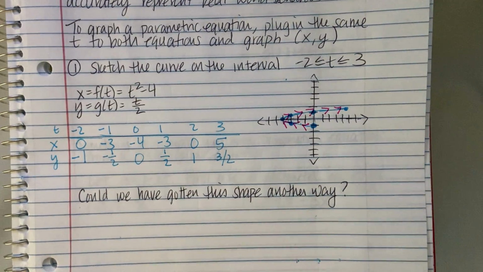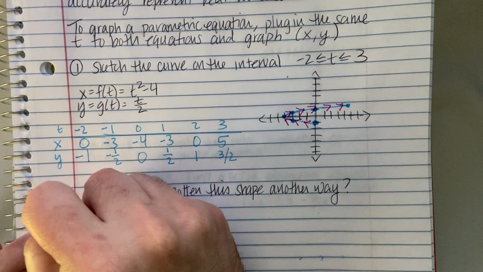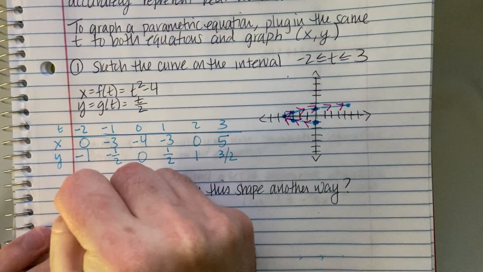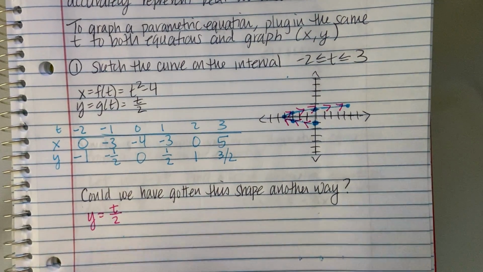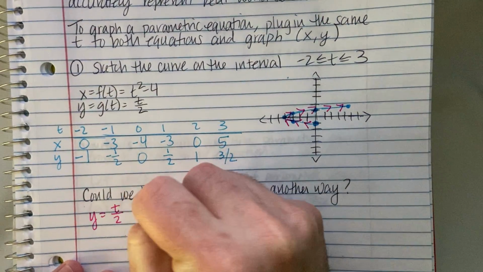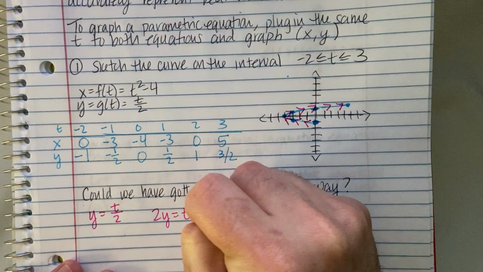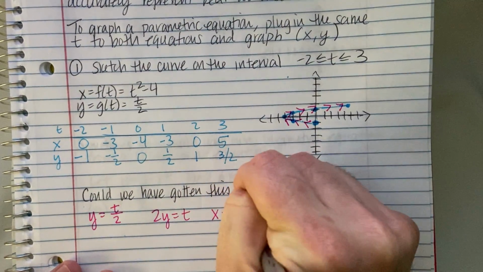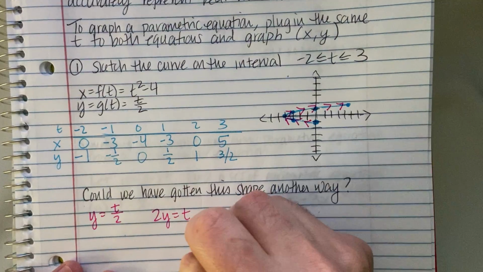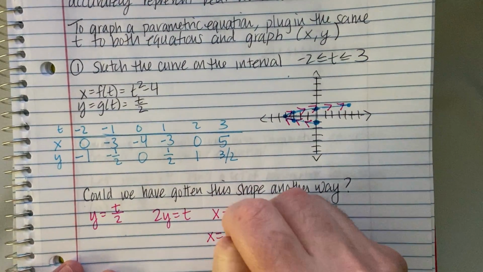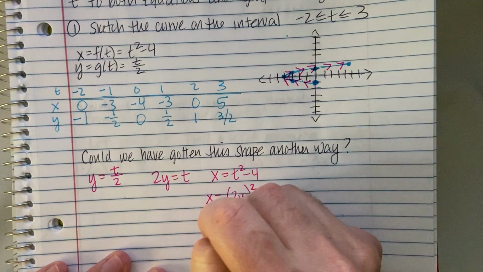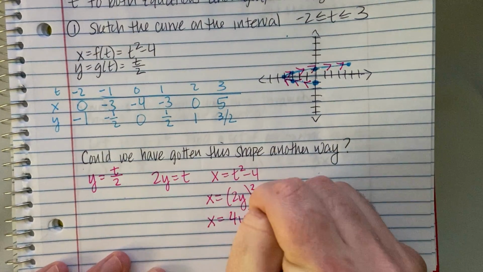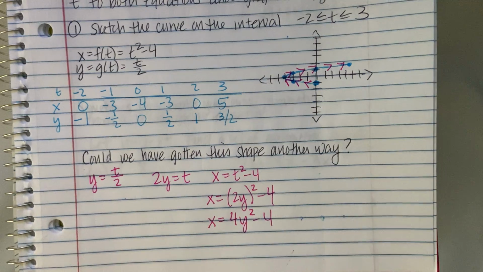Now, could we have gotten this shape some other way? Yes. If we let y equal t over 2, all we have to do is solve for t and substitute it into the other equation. So that means 2y equals t. So if x equals t squared minus 4, and we substitute 2y in, we get x equals (2y) squared minus 4. Well, (2y) squared is just 4y squared, minus 4. And that actually represents the parabola.